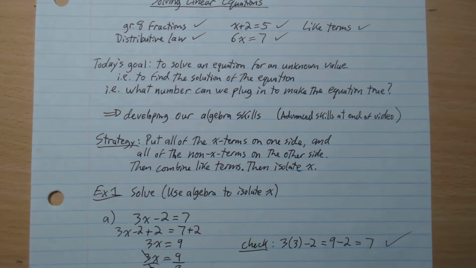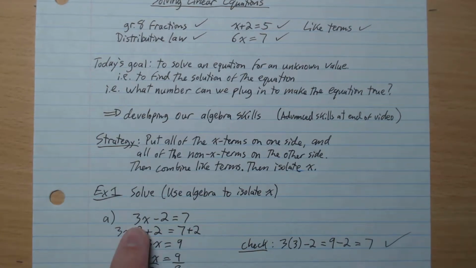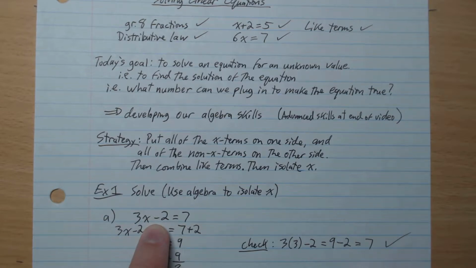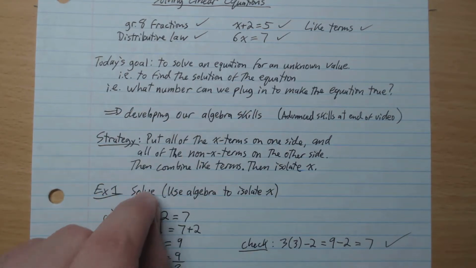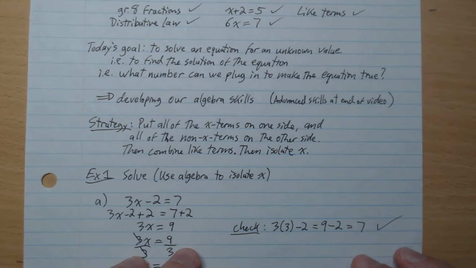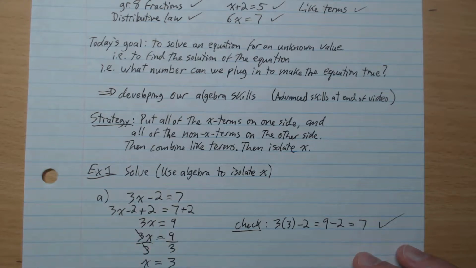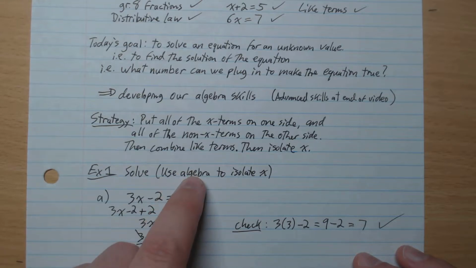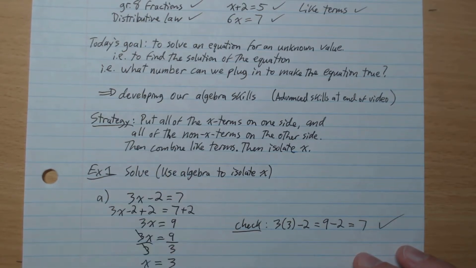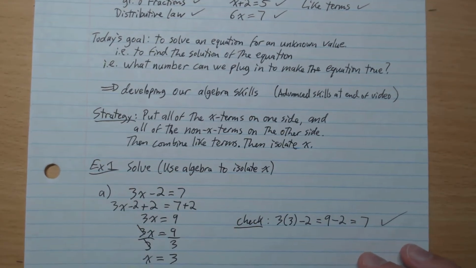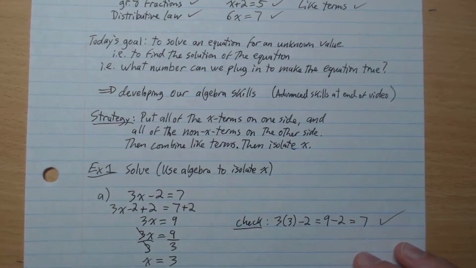So today's goal is to solve an equation for an unknown value. Just like before, we have an equation here, and the unknown value is x. So we want to find the solution to the equation. In other words, what number can we plug into here that makes the entire equation true? Now, once again, you might look at this and be able to solve it in your head really quickly. But what we're going to do today is practice our algebra skills, because later there's going to be even more complicated equations that you can only solve using algebra, and using your head will be very difficult. So we're going to practice our algebra skills.